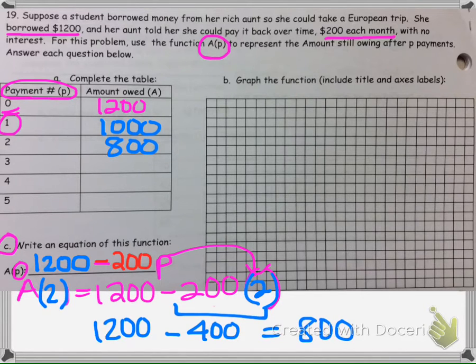So each payment, the amount owed is going down by 200. So then we would have 600 here, and then 400, and then 200. So this is saying in 5 months, or after 5 payments, she still owes $200. That's how we interpret this. After 4 months or 4 payments, she still owes $400.